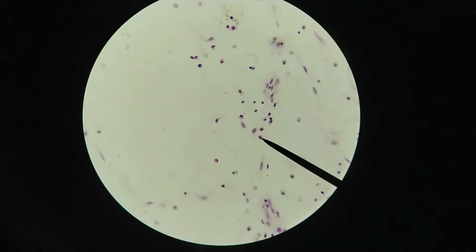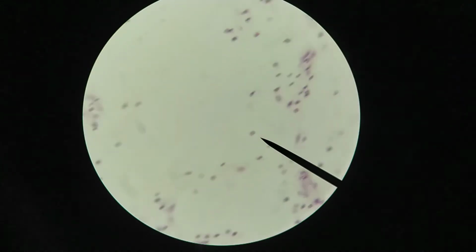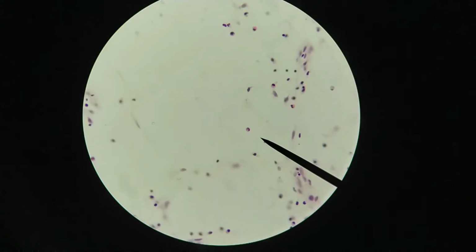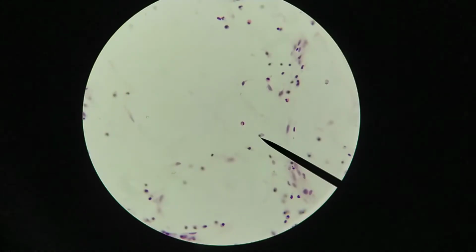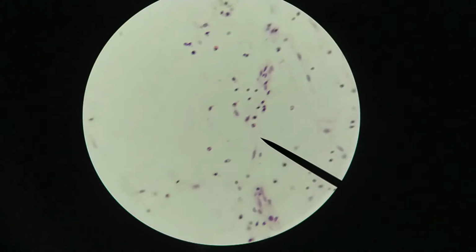This right here is definitely an eosinophil. We have a plasma cell right here. You can kind of make out a basophilic cytoplasm, eccentric nucleus, and a very obvious negative Golgi image.